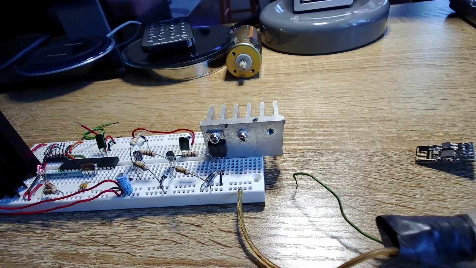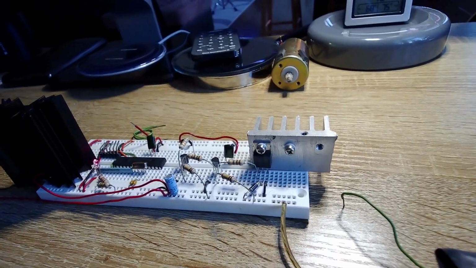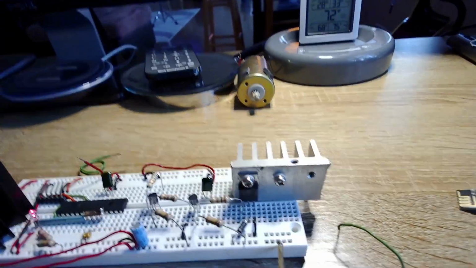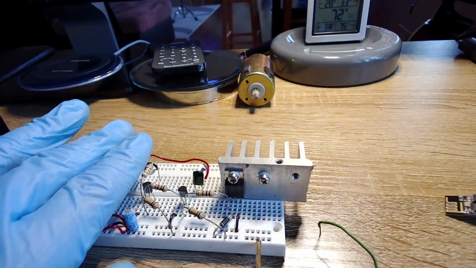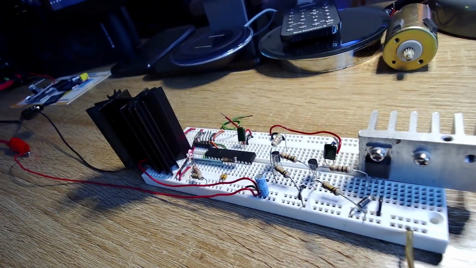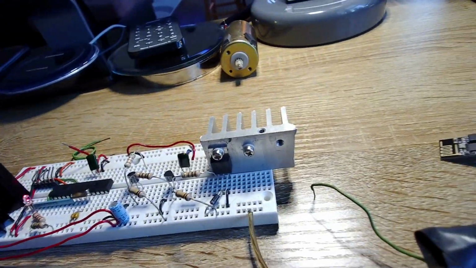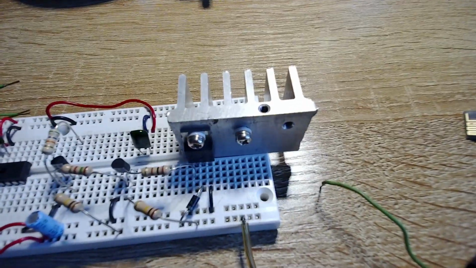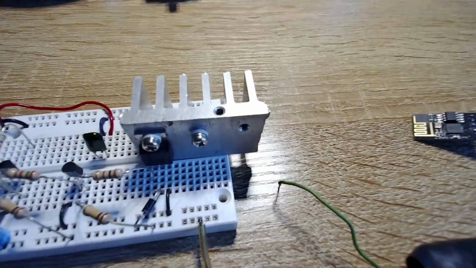Today we'll talk about some driver circuit. For this video you need to ignore this side of the board, okay? Sorry about that, but I'm working on something over there and I just don't want to take it apart right now, so it's just going to be the middle of this circuit over here.